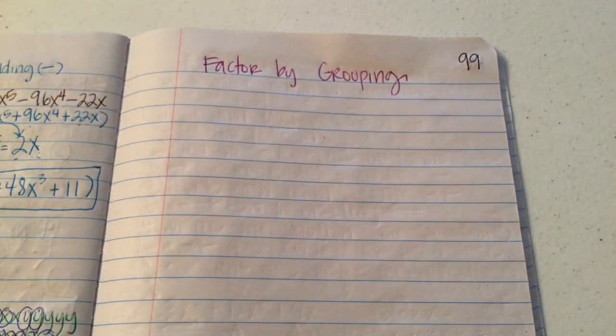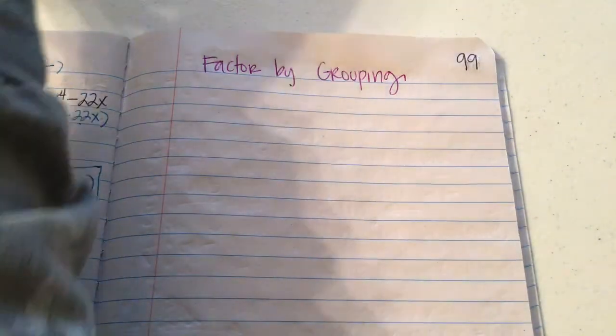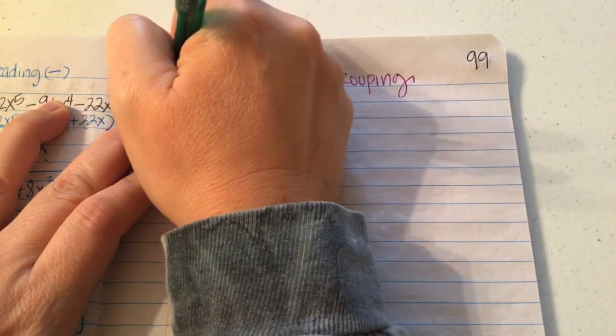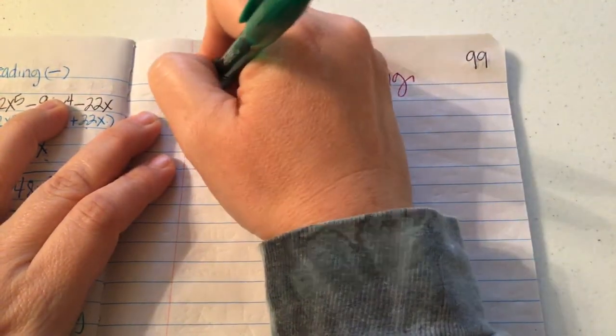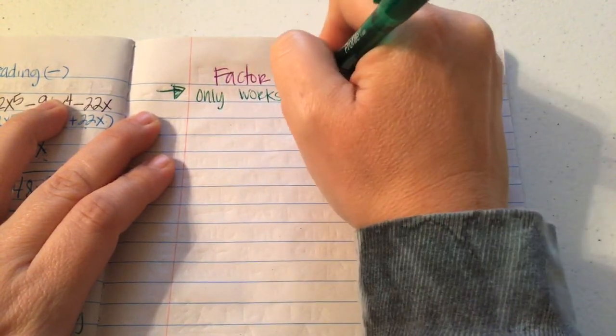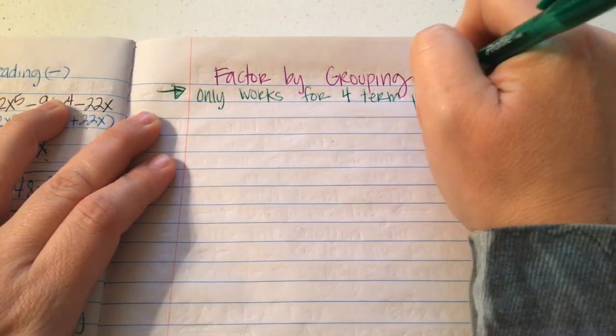All right, so to factor by grouping, the skill that we're working on today, every single problem we are going to encounter today is going to be very specific. They're all going to look very similar to each other. It only works for 4-term polynomials.